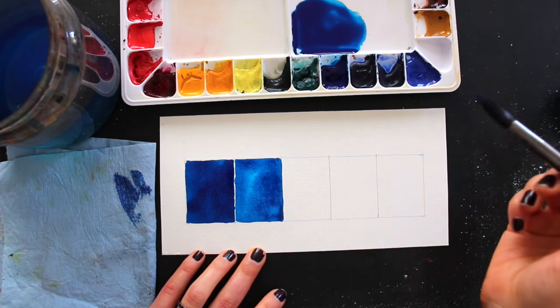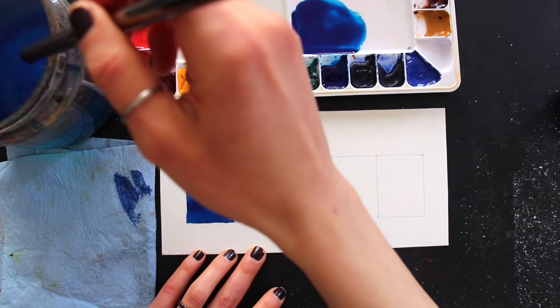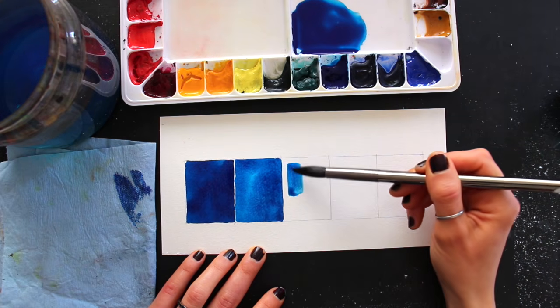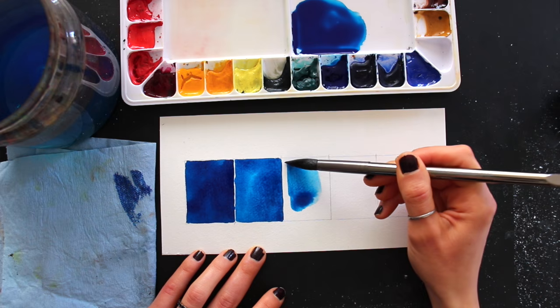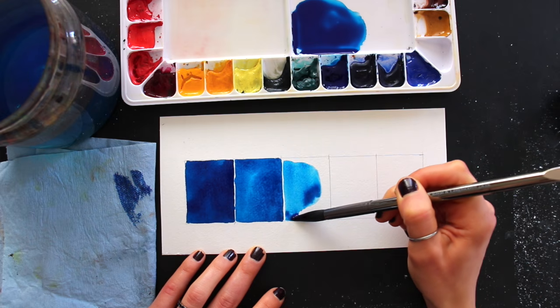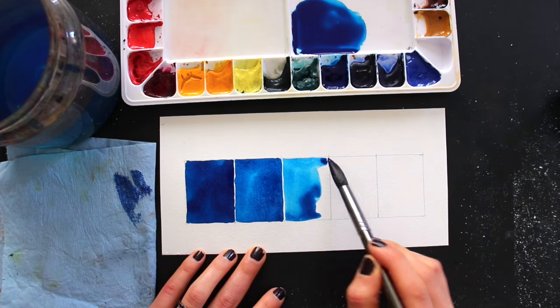I am using a size 14 round brush for this, which also allows me to hold a good amount of water and paint in my bristles so that I'm able to paint nice and quick. The smaller the brush, the less amount of paint and water you're going to be able to load up in those bristles, and that is going to make it so that everything has more of a chance to dry and you're left with more texture overall.